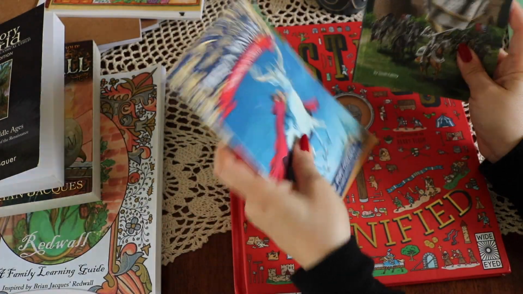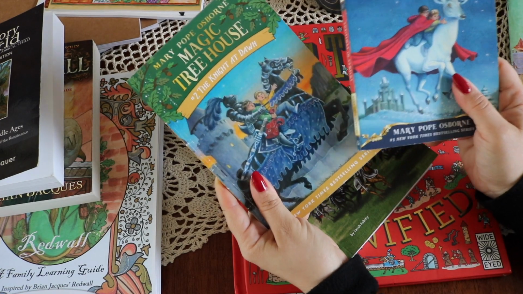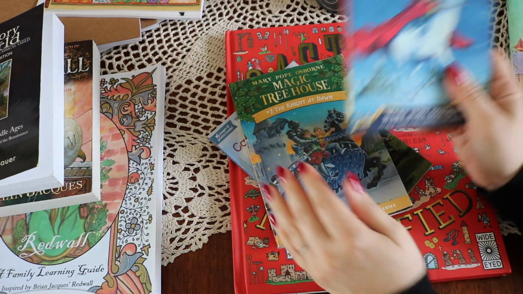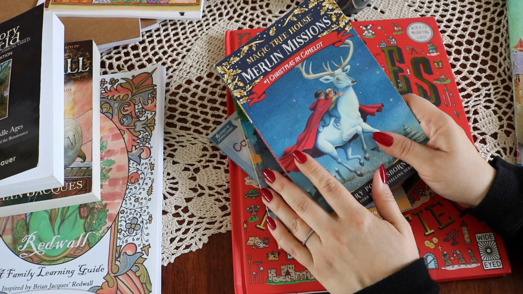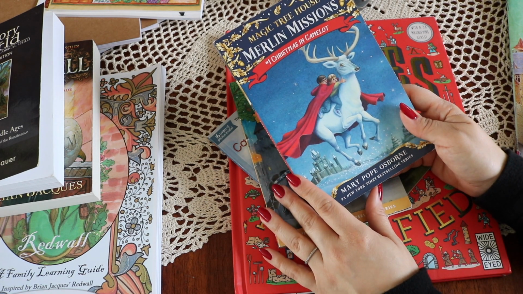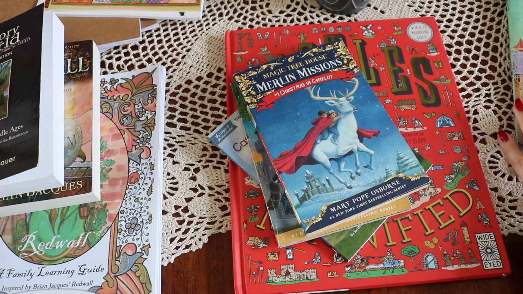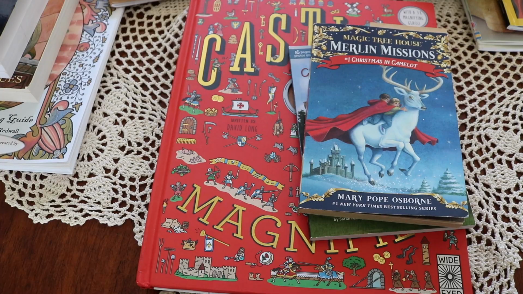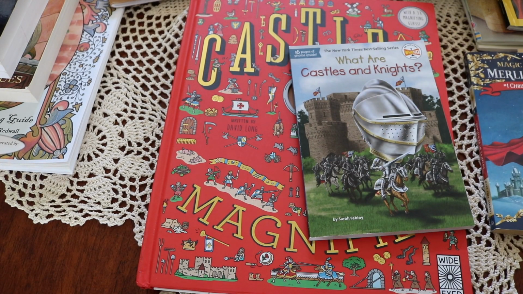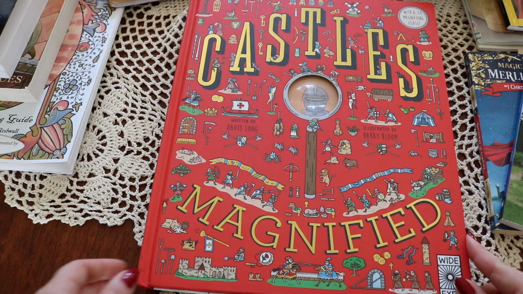2 Magic Tree House books, The Night at the Dawn. I'm pretty sure Bella never read this, but Noah did. And then the opposite, I know that Bella read Christmas in Camelot and Noah has not. So this one will be an independent reader for him, and then the other for Bella. Although these readers are too easy for Bella, she'll pair it with the What Are Who Is for this main lesson block.